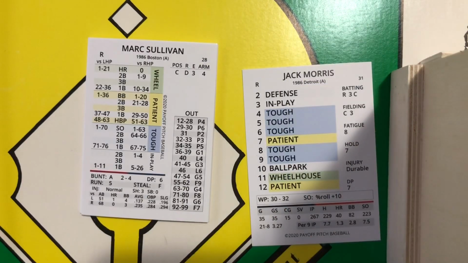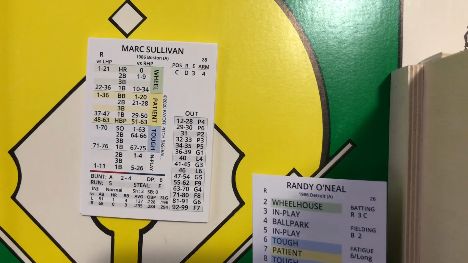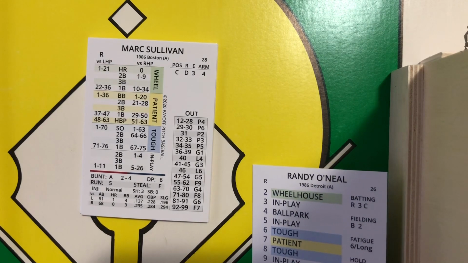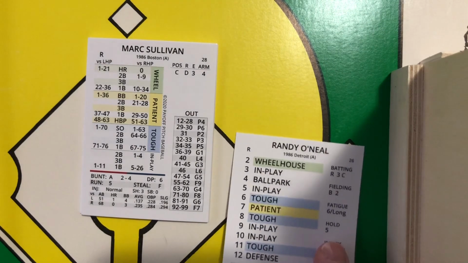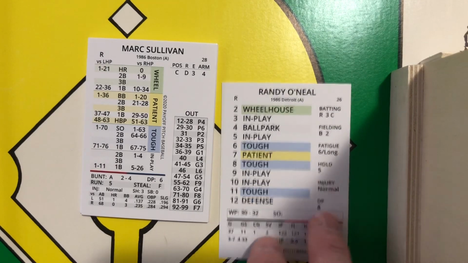So, let's give you his numbers. For Jack Morris, 4 innings plus, 10 hits, 3 walks, 1 strikeout.